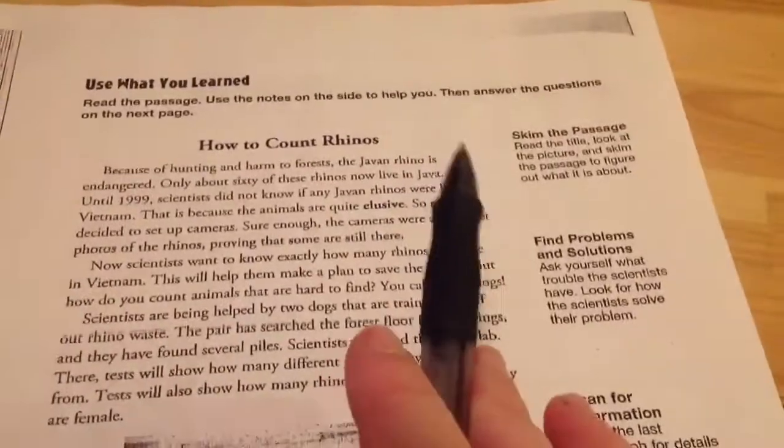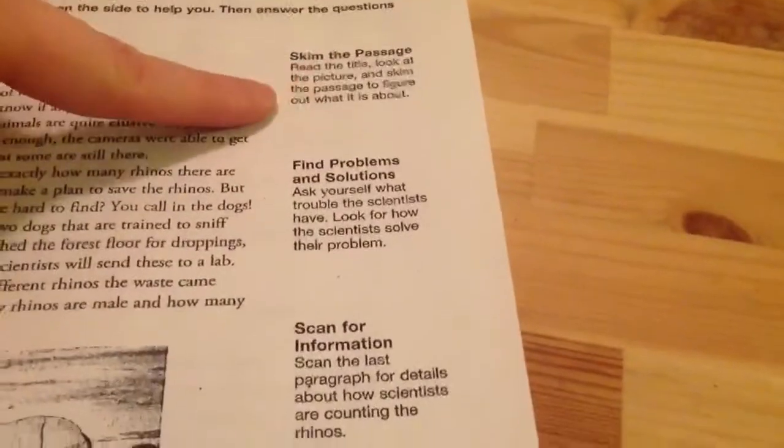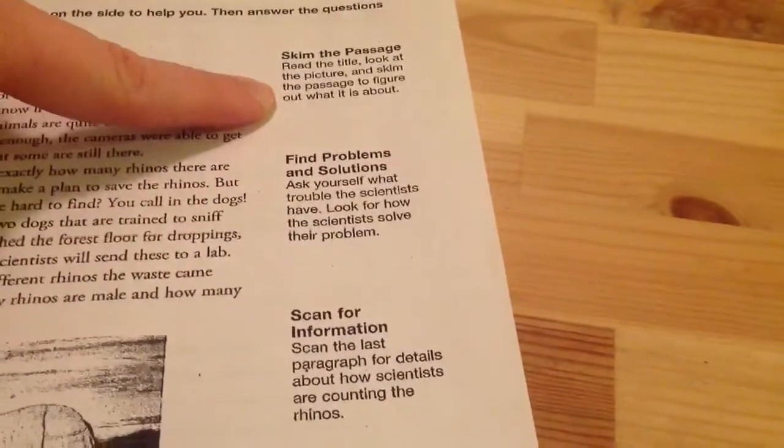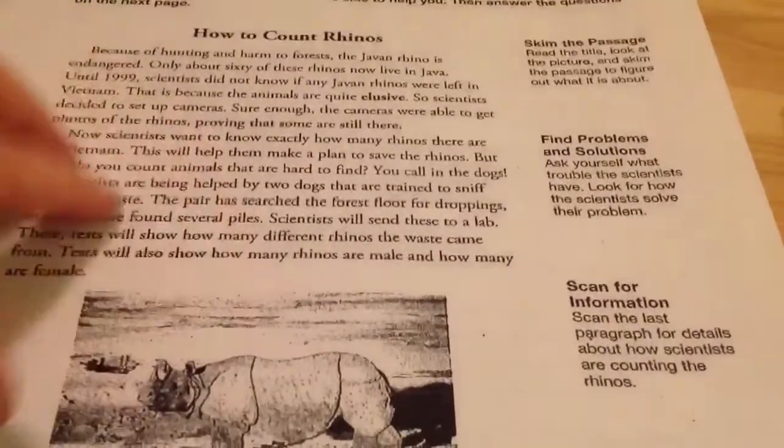After you have all of these notes, you are now ready to turn over and use what we learned. This says, read the passage, use the notes on the side to help you, then answer the questions on the next page. So I see from our notes it says to scan and skim, read the title, look at the picture, and scan the passage to figure out what it's about. The title is How to Count Rhinos, and then I see a picture of what looks like a rhino. So I'm going to infer that this is about how to find the rhinos and figure out how many there are, because it says count.